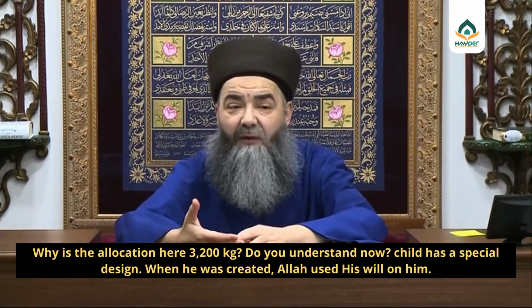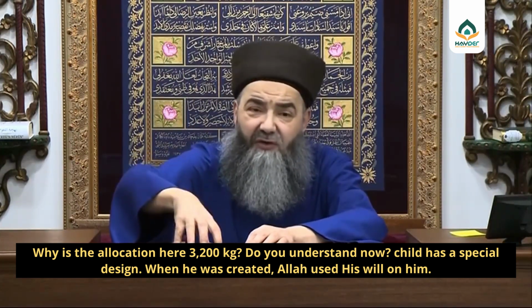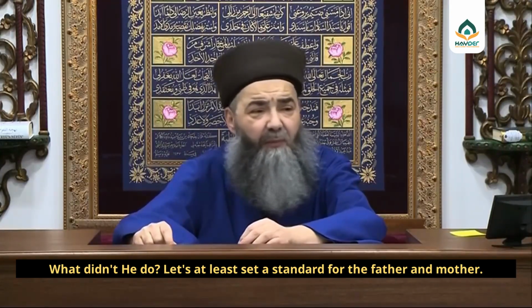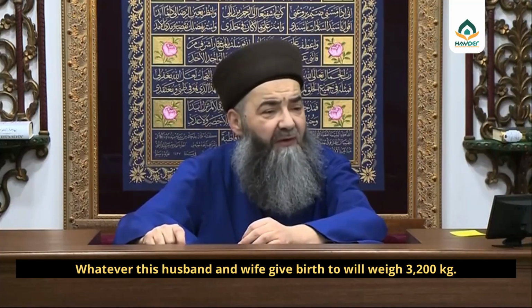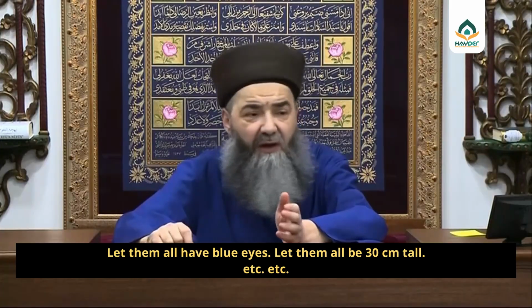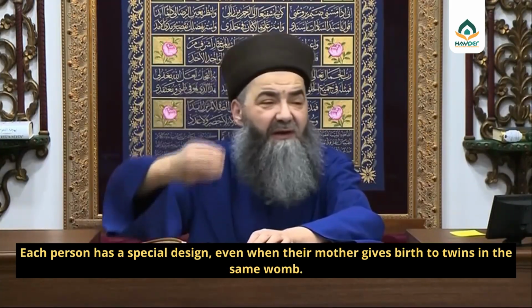Do you understand now? Child has a special design. When he was created, Allah used His will on him. What didn't He do? Let's at least set a standard for the father and mother. Whatever this husband and wife give birth to will weigh 3,200 kilograms. Let them all have blue eyes. Let them all be 30 centimeters tall, etc., etc. Each person has a special design, even when their mother gives birth to twins in the same womb.